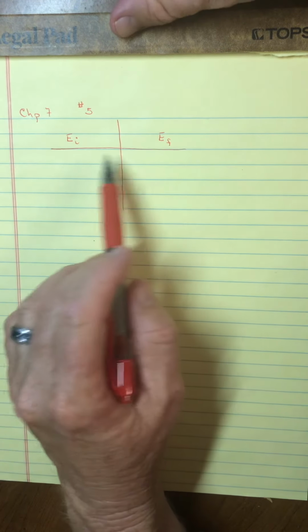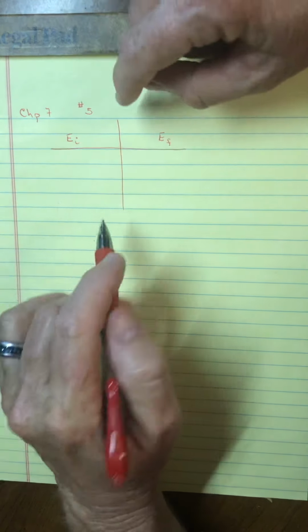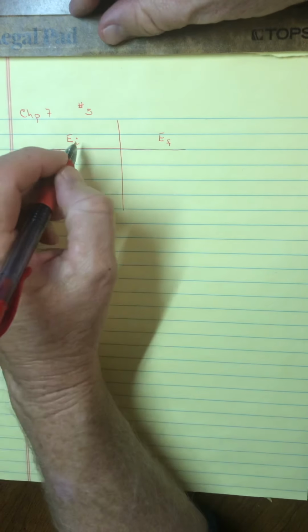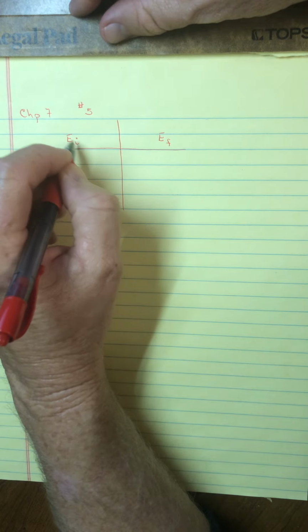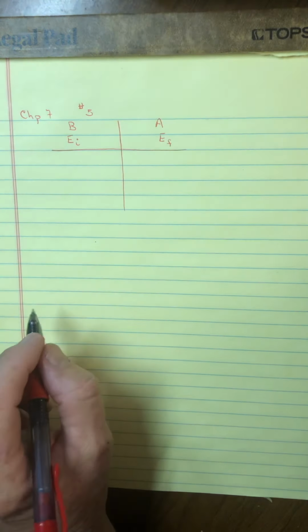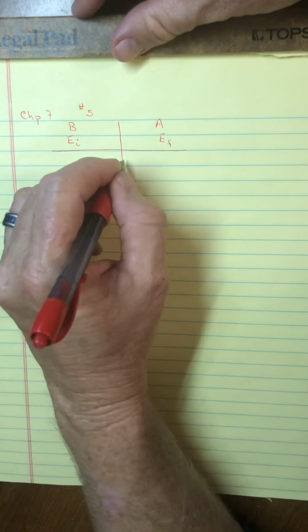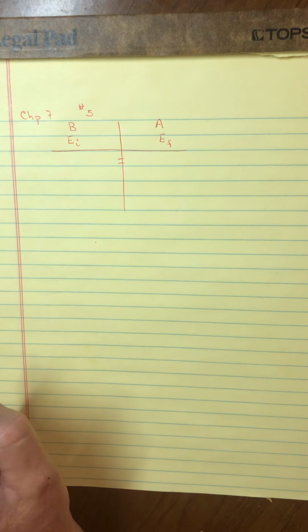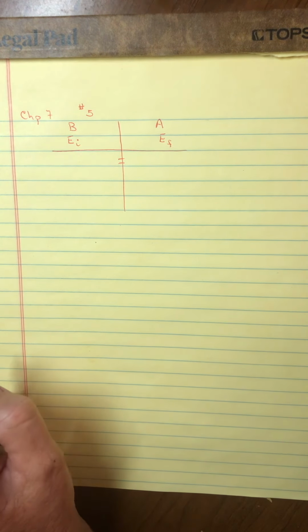But just like I would make two columns for conservation of momentum and say initial and final, or I think I did a before and after, they are just equal. So there's a little equal sign. So take advantage of that. And so let's read this problem.